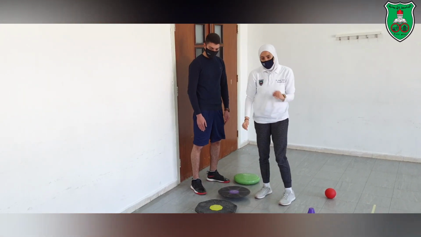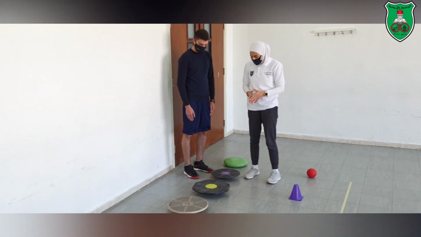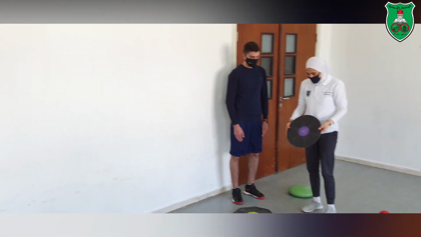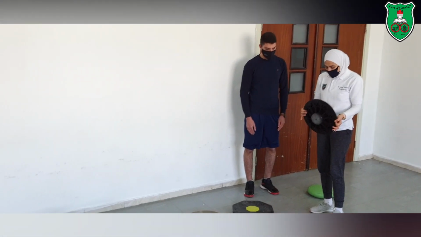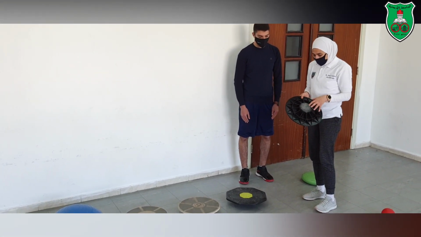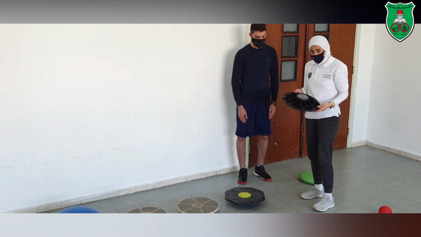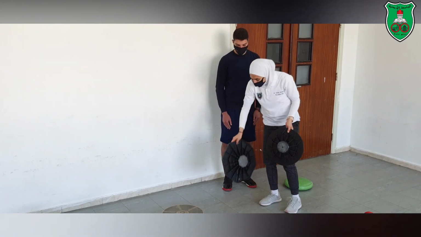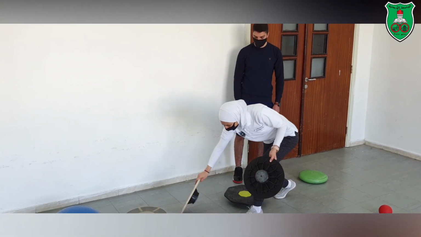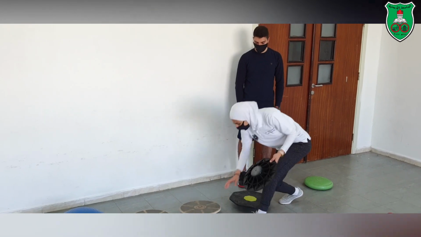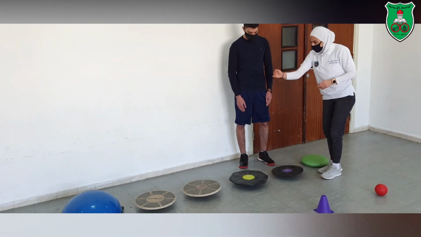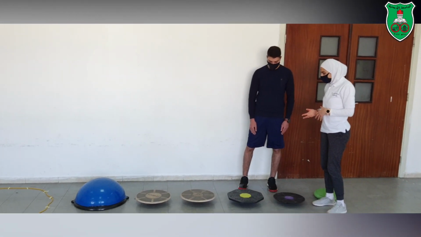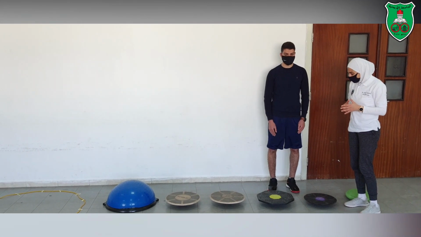Here, as you can see, we have different types of wobble boards or balance boards, and sometimes they differ in the diameter, so how big or small they are, and the half of the sphere underneath the board. So the more spherical the board, the harder the exercise will be. And the selection of the appropriate type of balance board depends on the abilities of your client, of course, and the type of the exercise you want.